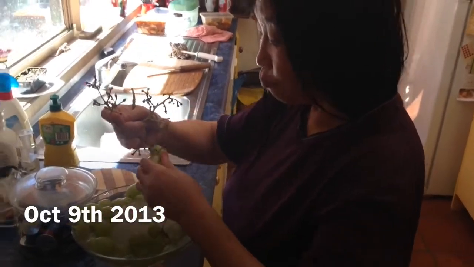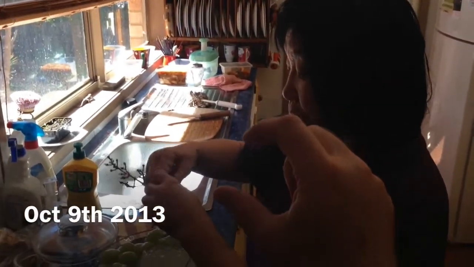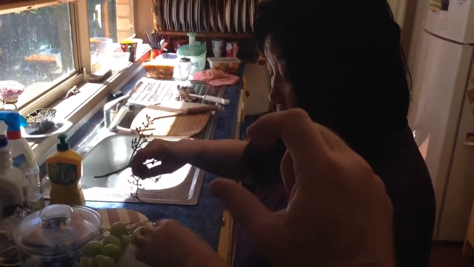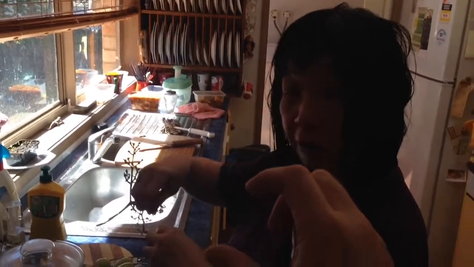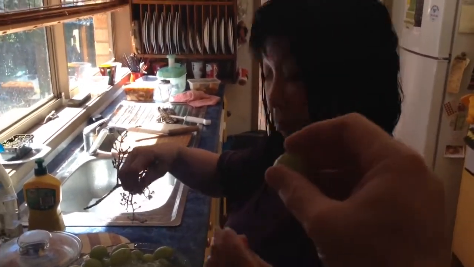What do you got there? Grape. Give me a grape. You can eat with the skin. Yeah, and no seed. Of course. I'm not going to peel a grape. Sorry? I'm not going to peel a grape.